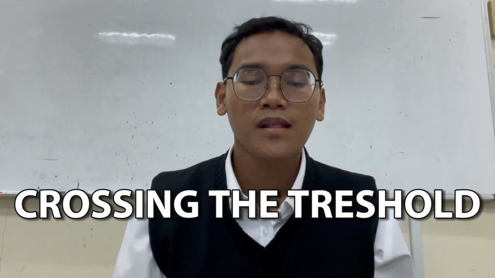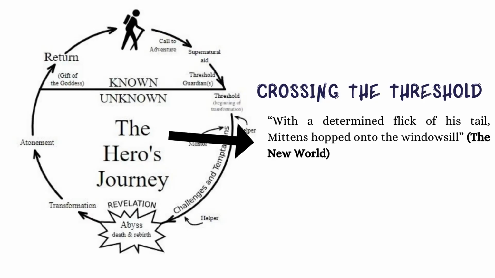The fifth stage is crossing the threshold. The hero is now ready to act upon his call to adventure and truly begin his quest, whether it be physical, spiritual, or emotional. In the story, Mitten tries to be brave, to jump onto the window ledge. The window is the new world in this story, while the couch is the ordinary world.